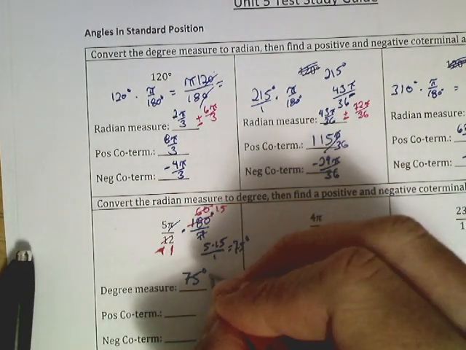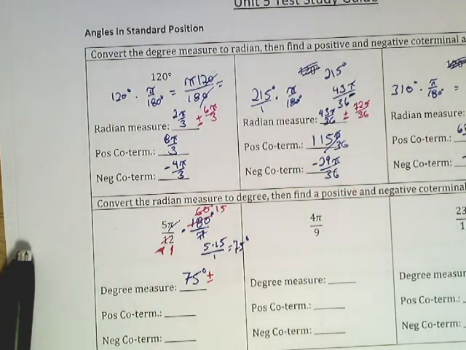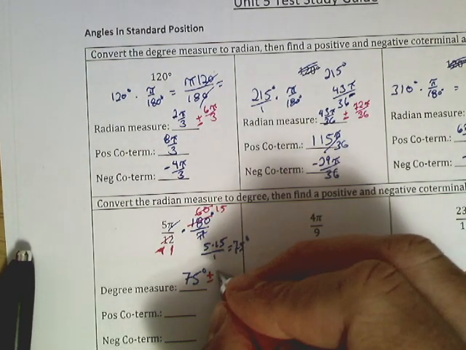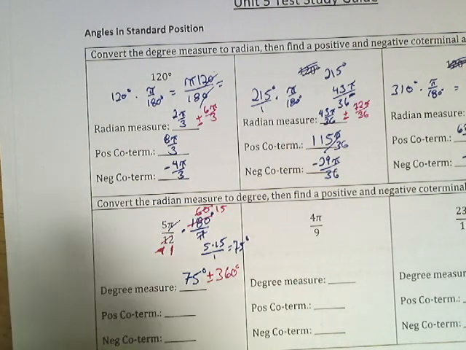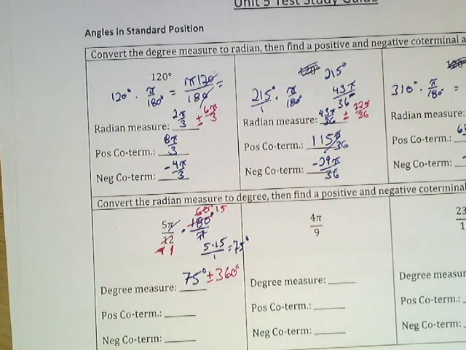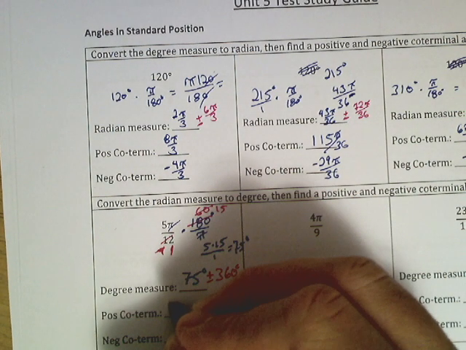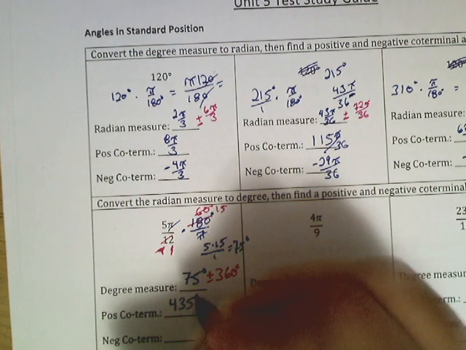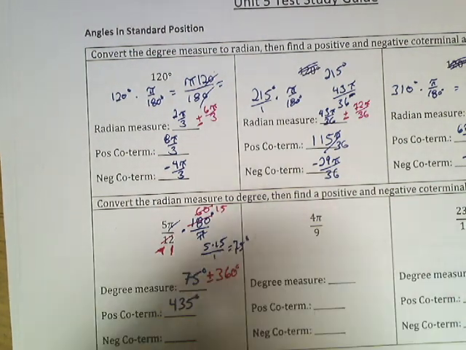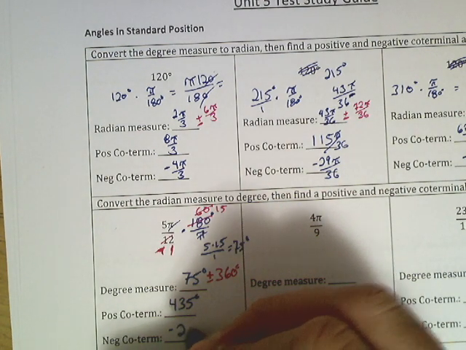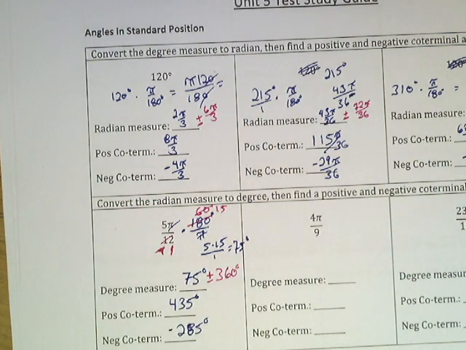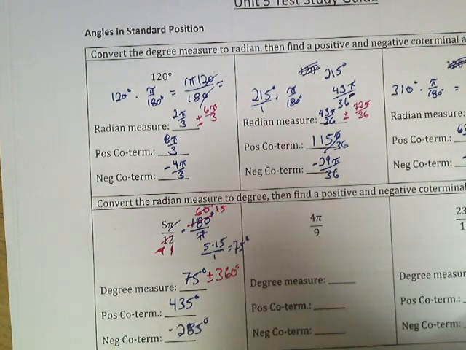And then to find a positive and negative coterminal, we would add or subtract a full rotation. This time it's 360 degrees. So 75 plus 360 is going to be 435 degrees. And then 75 minus 360, I believe, is negative 285 degrees. I believe that's right.